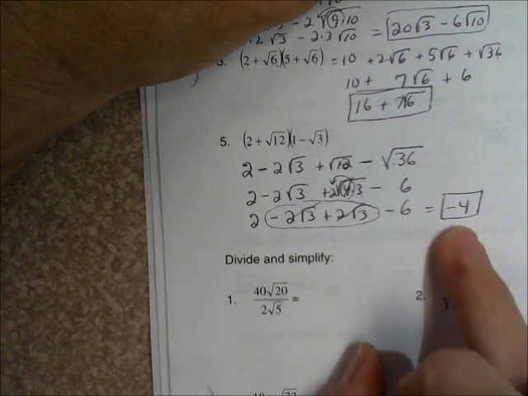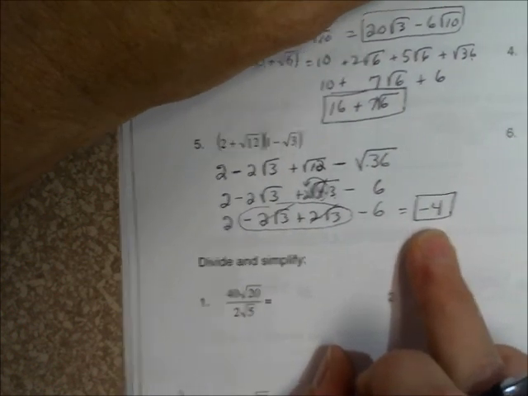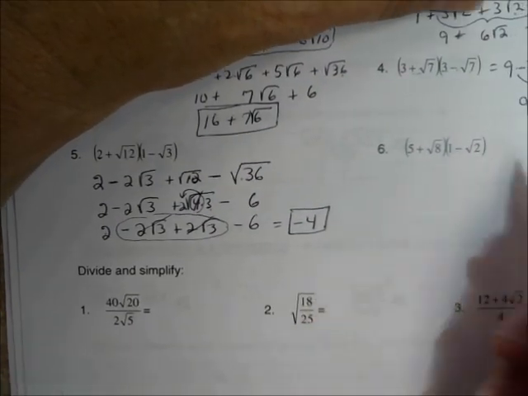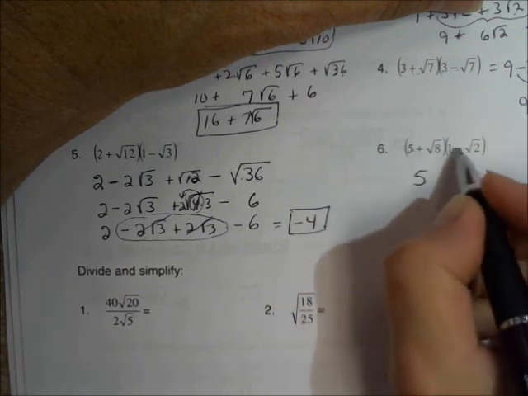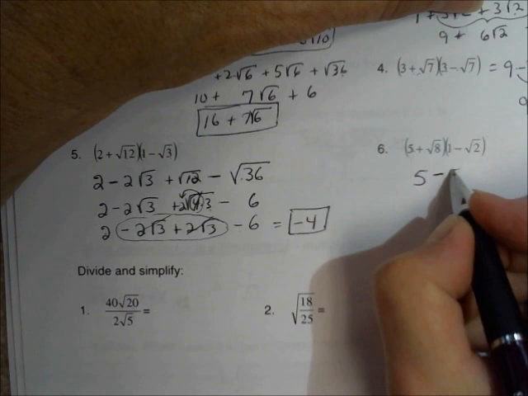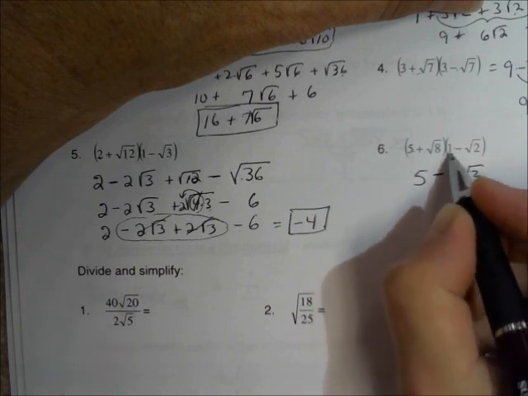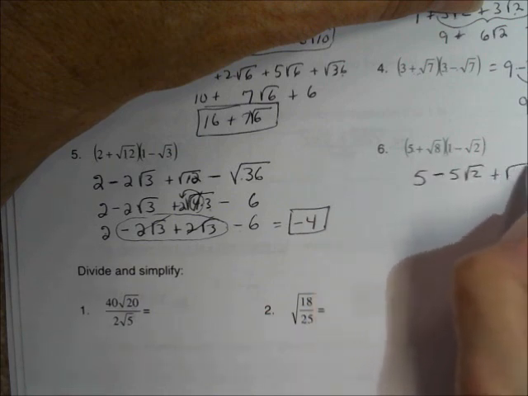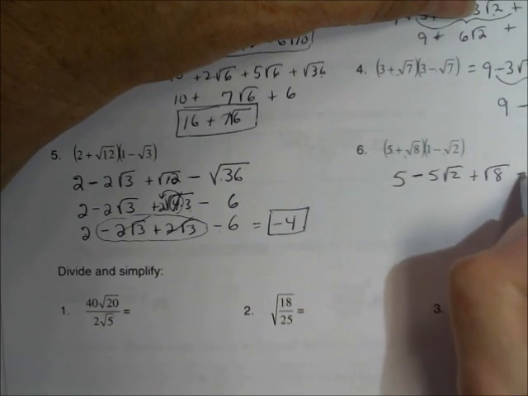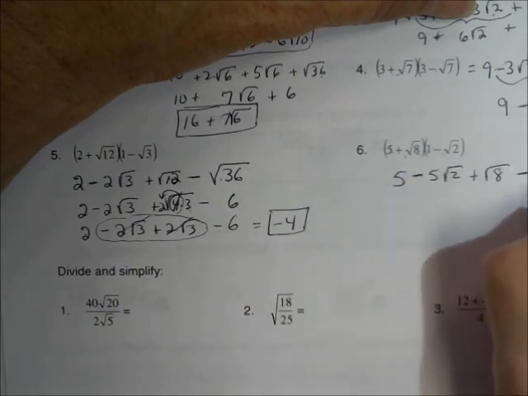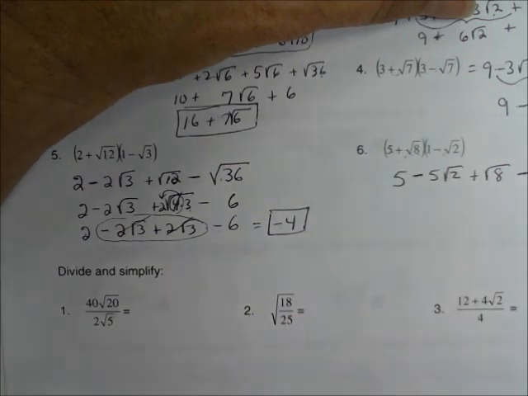Sometimes you get that happening. Not always, but sometimes. And this last problem we're going to do, we're going to FOIL this. 5 times 1 is 5. 5 times negative square root of 2 is negative 5 square root of 2. 1 times the square root of 8 is the square root of 8. The square root of 8 times the negative square root of 2 is negative square root of 16.